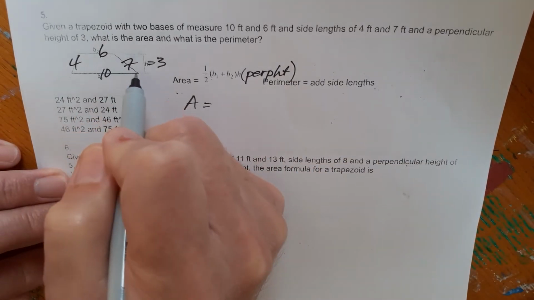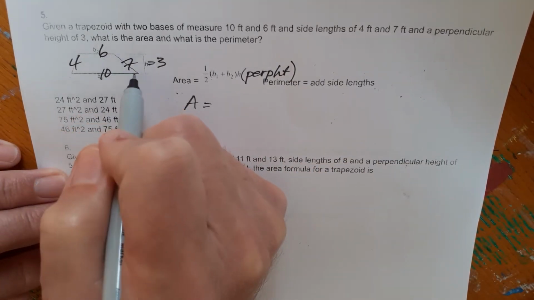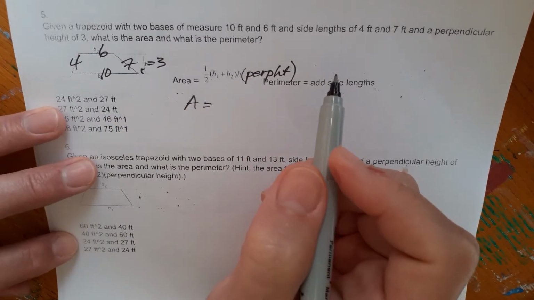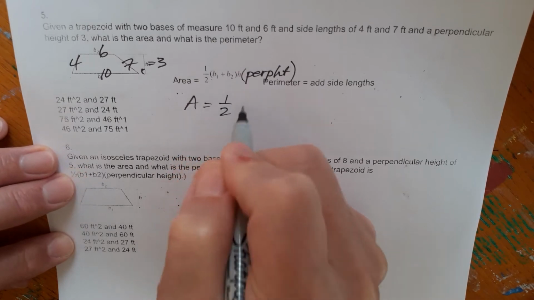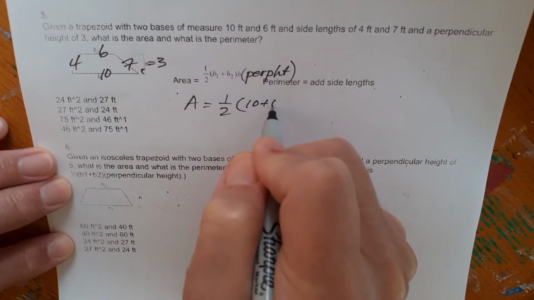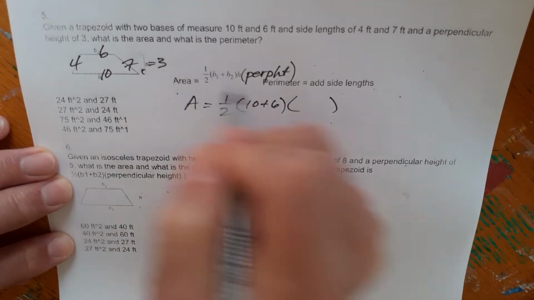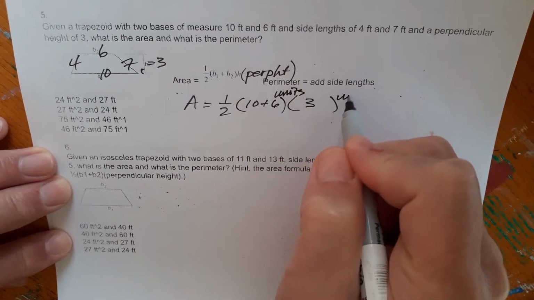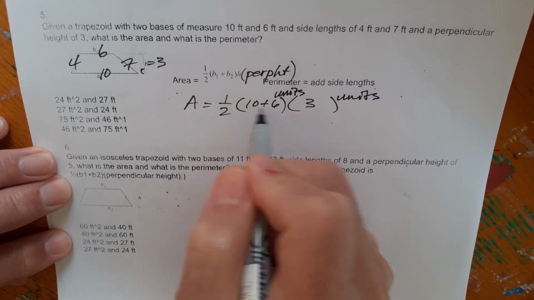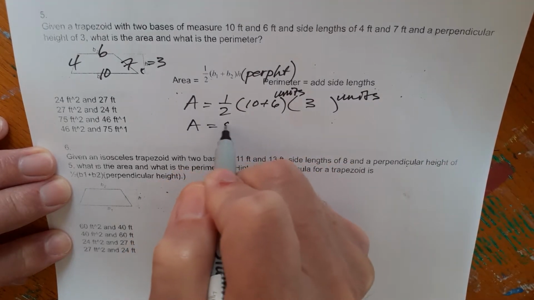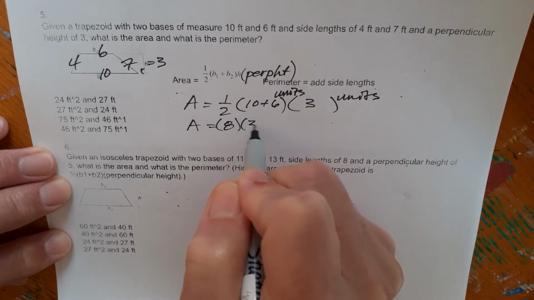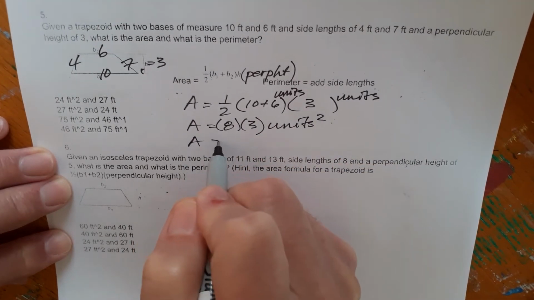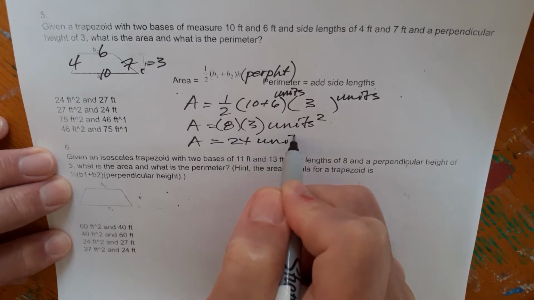Right, because students are oftentimes confused. They see this 7 and they go, that must be the height. Nope, we need the perpendicular height. So let's see what we got. We got 1/2, base 1 is 10 plus 6, times perpendicular height of 3. There are units here, and there are units here. So 16 divided by 2 is 8, times 3, units times units is units squared. Area equals 24 units squared.